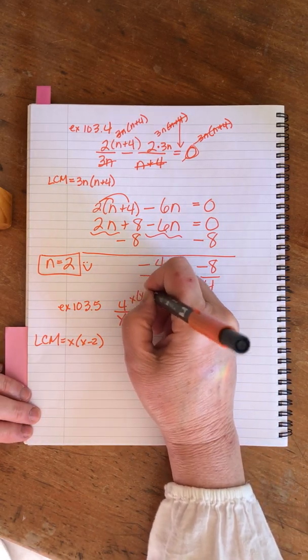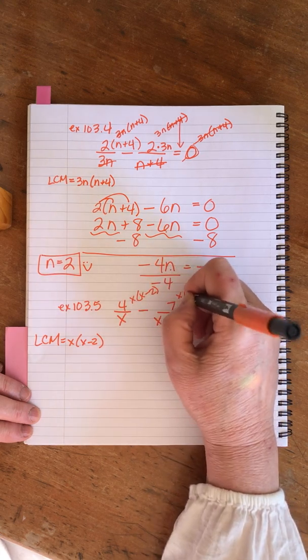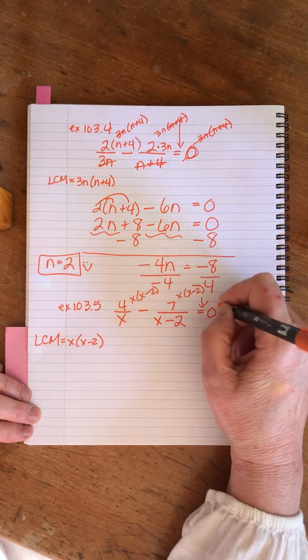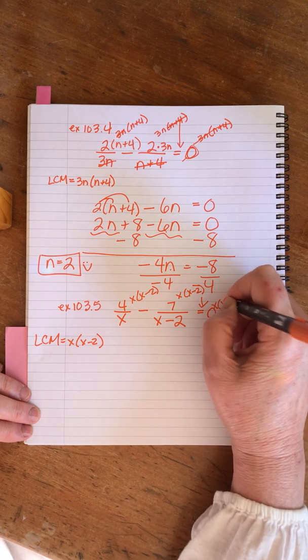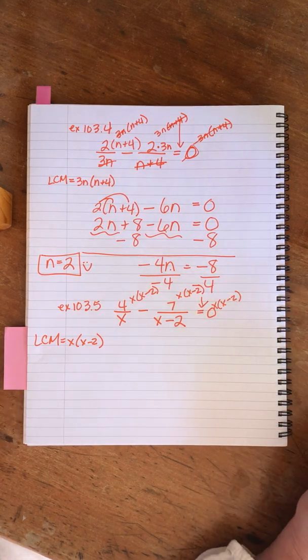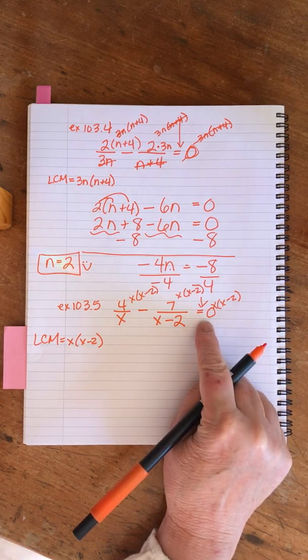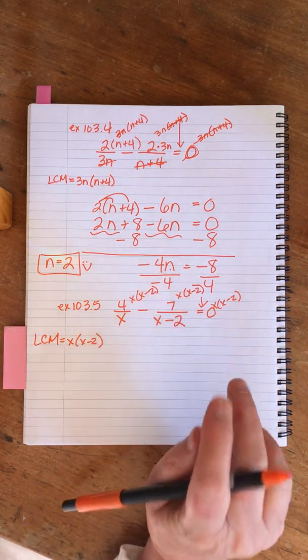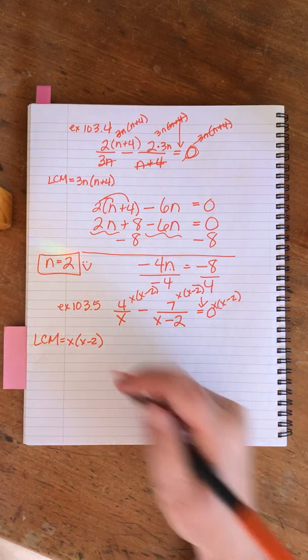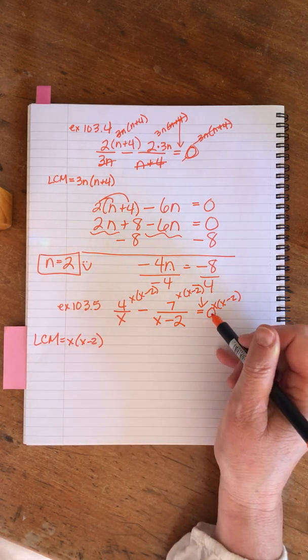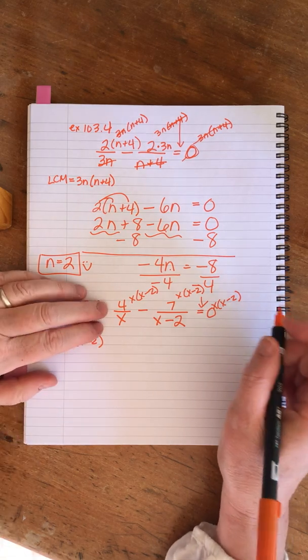x times the quantity x minus 2 for everyone. It's tempting to just not even bother to write it over here, but I want you to show me this every time, because we're not always going to have zeros over here, so just get in the habit of every single term gets multiplied by the LCM. Don't skip it just because it's 0. Just know it's going to go away fast.